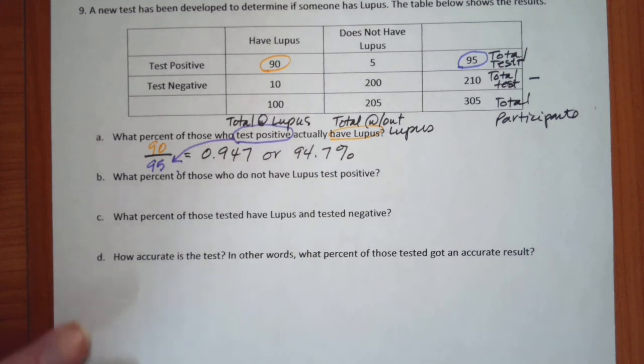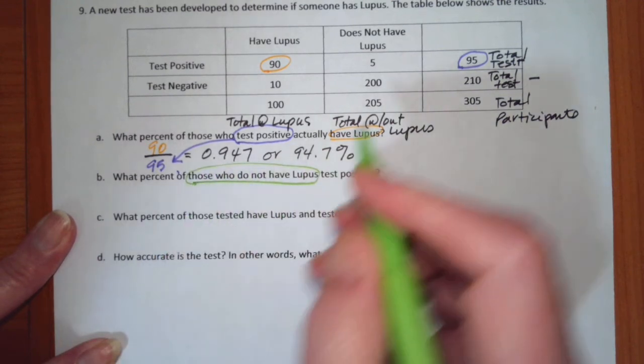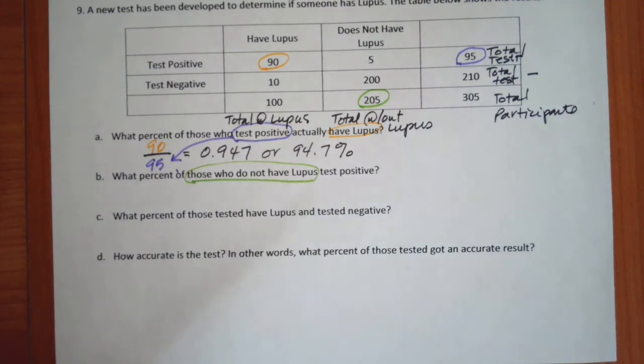All right, what percent of those who do not have lupus test positive? So we're looking at this column now.